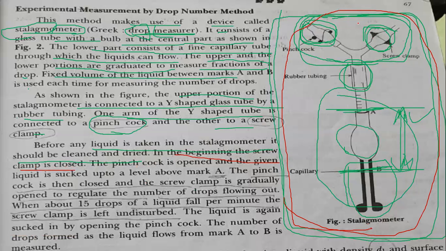Okay, in the beginning the screw clamp is closed. जेव्हा भरतो ना आपण तेव्हा काय, हा जो स्क्रू क्लॅम्प आहे, हा काय करायचा आहे, बंद करायचा आहे, बरोबर. The pinch cock is opened and the given liquid is sucked up to the level above mark A. याच्यातून लिक्विड सक करायचं आहे, पण कशाच्या हेल्पने, या इथून सक करायचं आहे. 1 minute. So I am showing you.